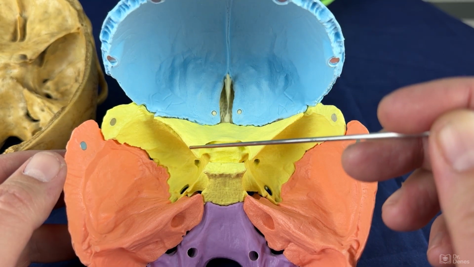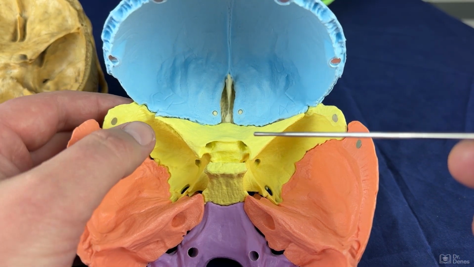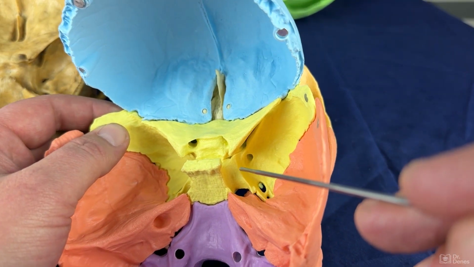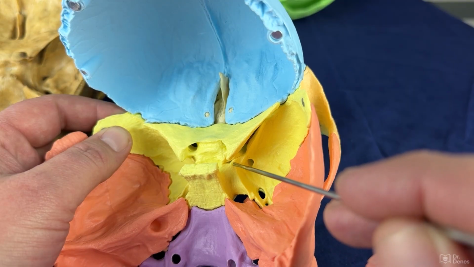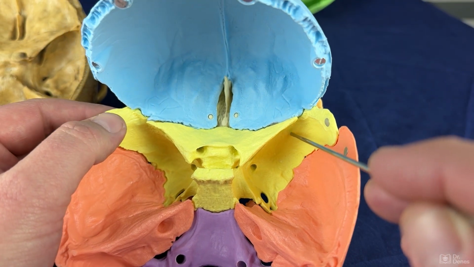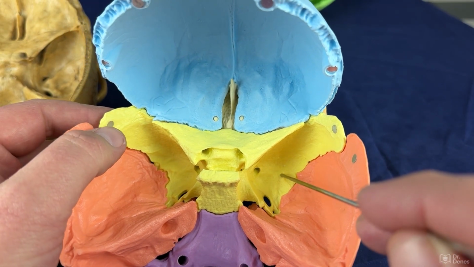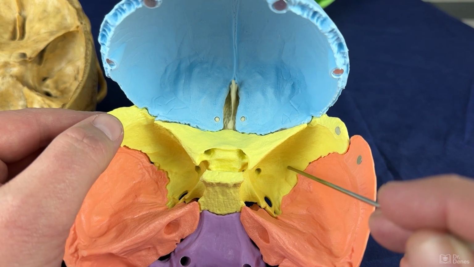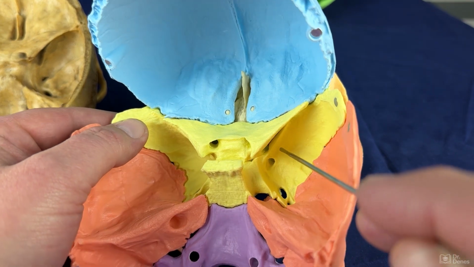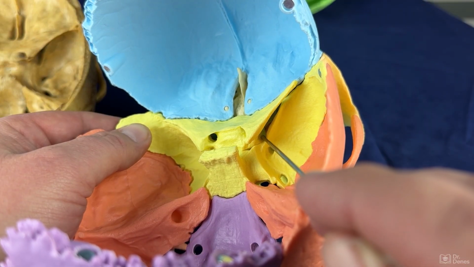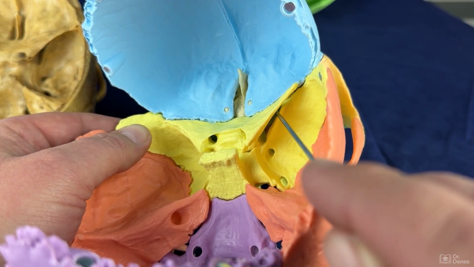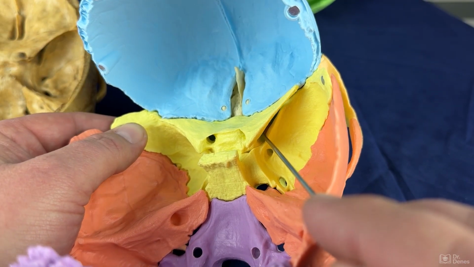The greater wing attaches to the body of the sphenoid inferiorly and anteriorly, and it creates the floor, partially the floor of the middle cranial fossa or fossa cranii media. Together with the lesser wing, it creates a fissure-like opening, fissura orbitalis superior, for another communication with the orbit.